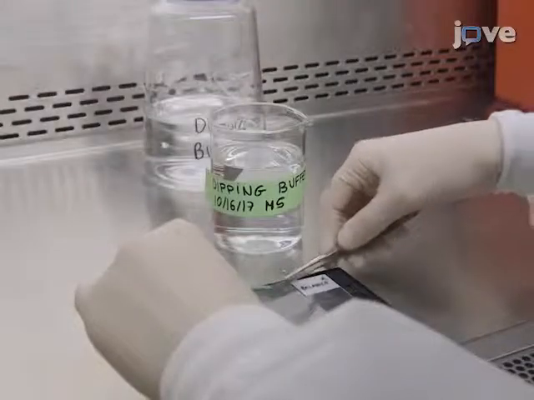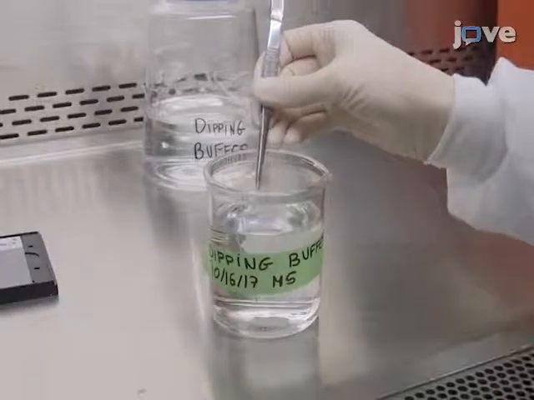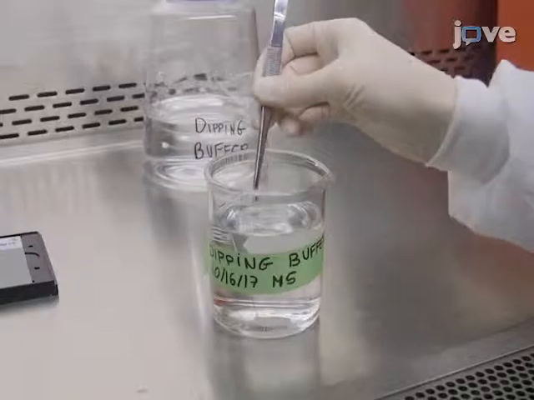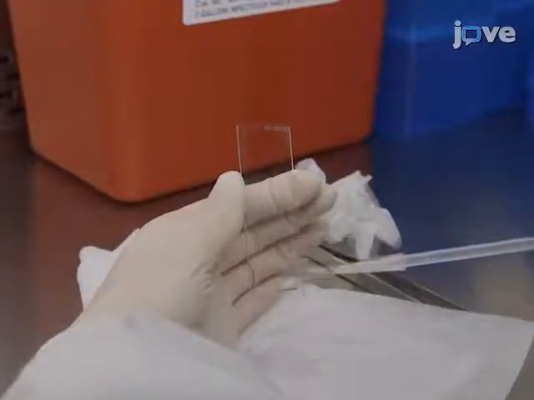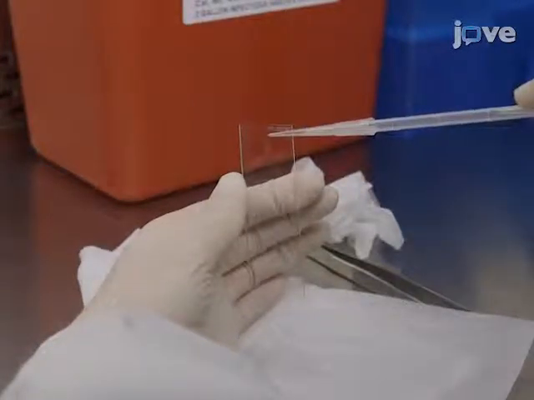To perform microarray scanning, immerse the slide twice into 200 milliliters of freshly prepared dipping buffer. Dry the microarray for around 1 minute by very carefully aspirating from the top to the bottom of the slide without touching the slide surface.